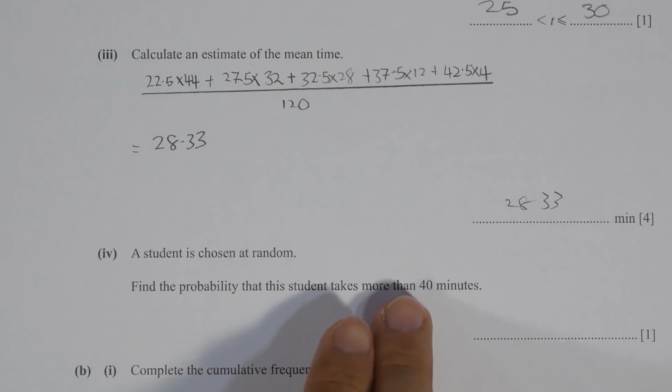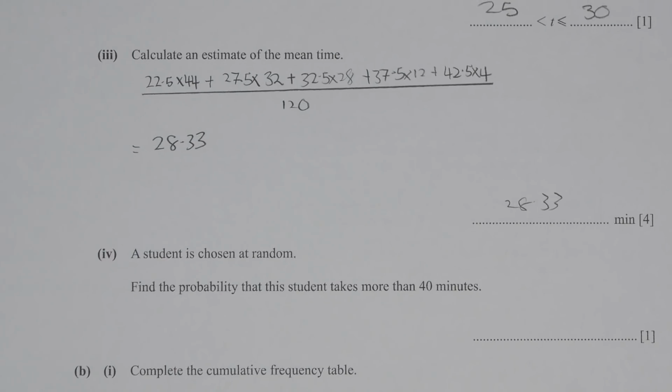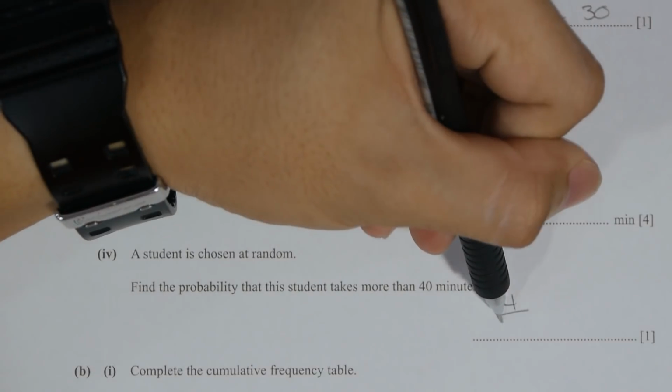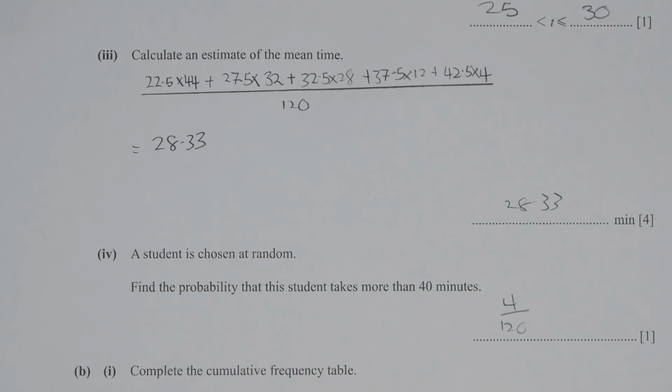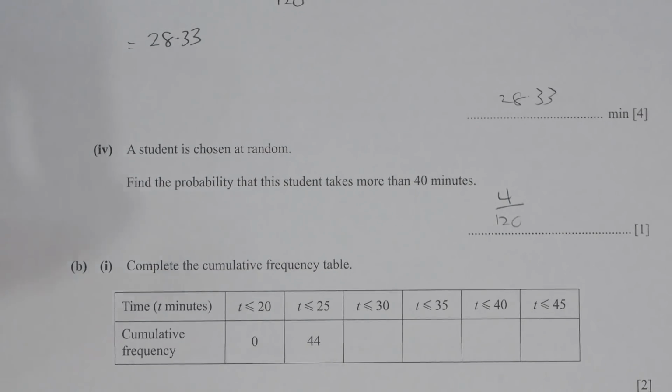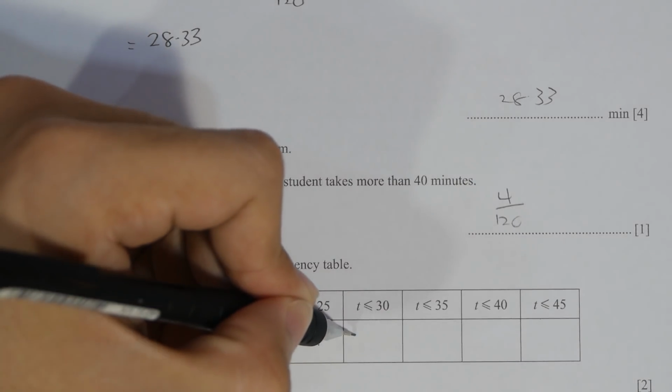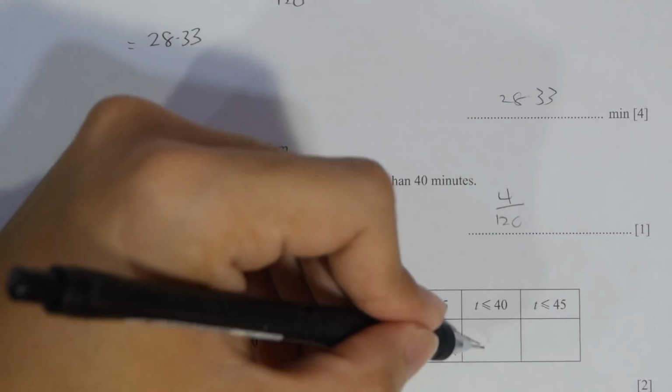For part 4, find the probability that the student takes more than 40 minutes. So it's actually 4 out of 120. For part B, I just fill up what I have gotten earlier, which is the cumulative frequency.